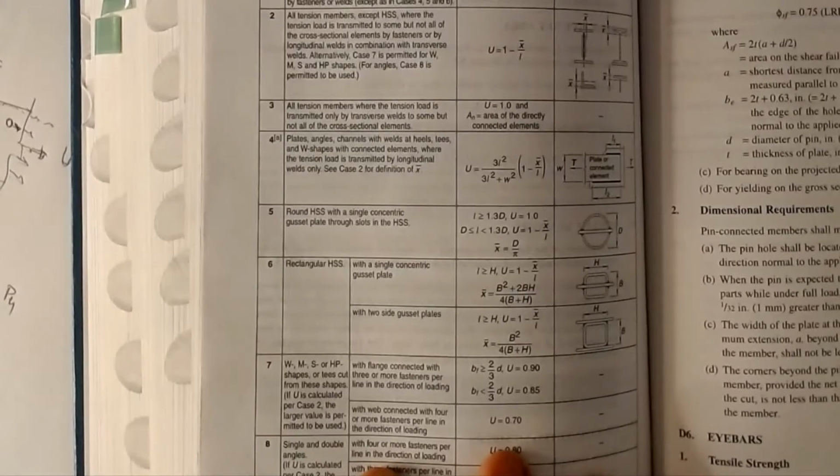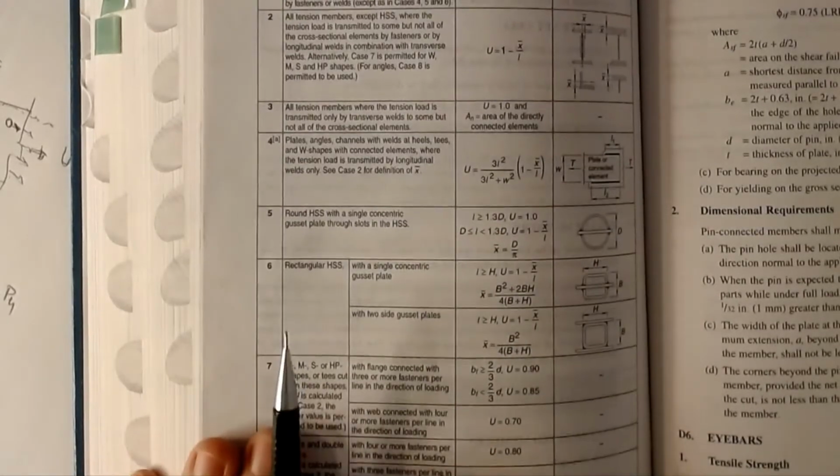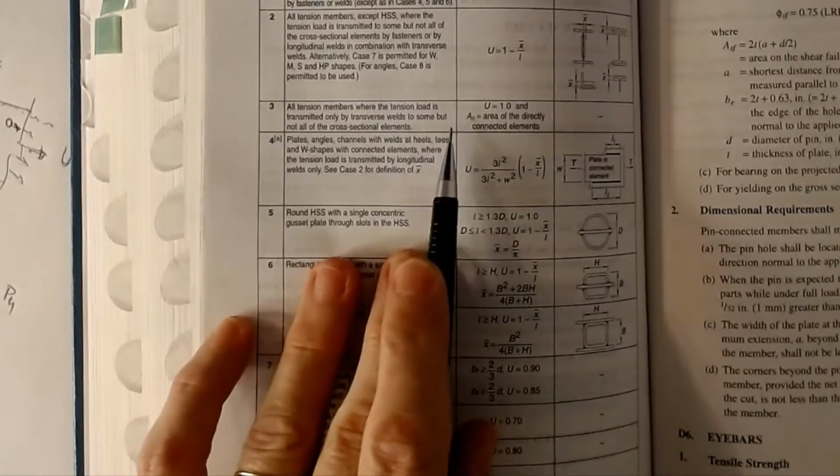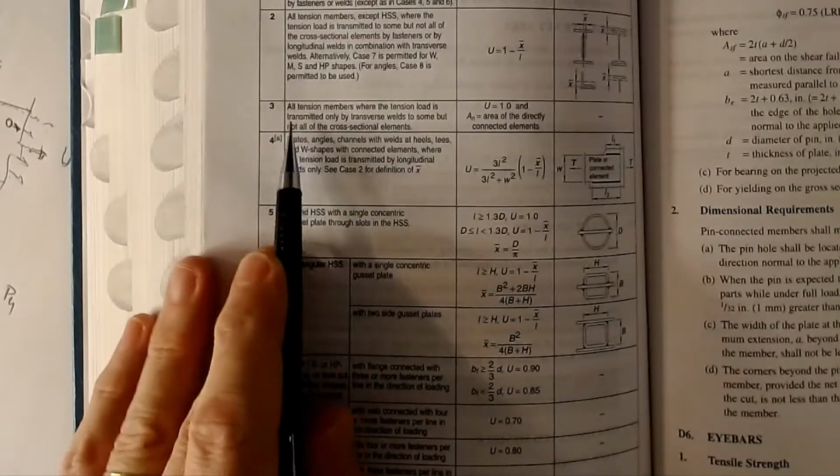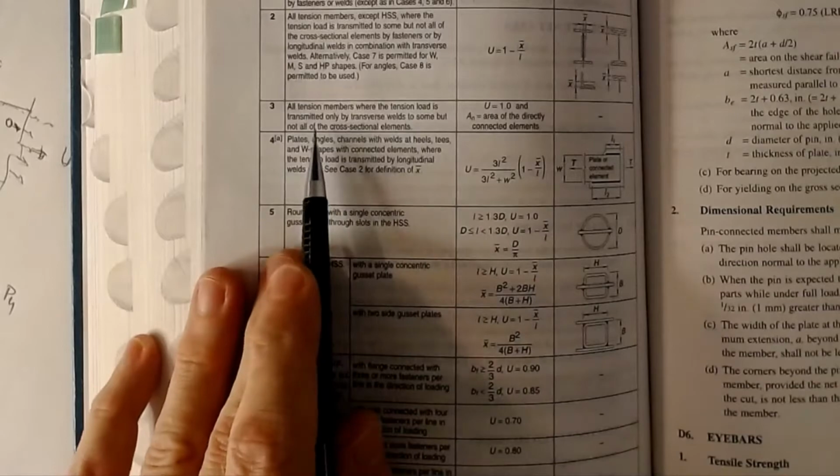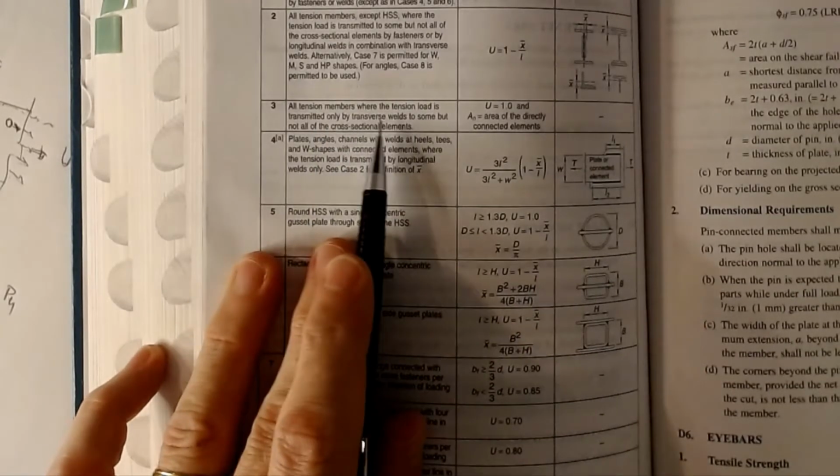And that is the case of all tension members where the tension load is transmitted only by transverse welds to some but not all of the cross-sectional elements. So did you catch the keywords here? It is now some but not all. And so the tension load is transferred by only transverse welds.